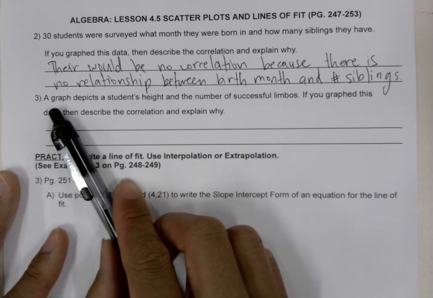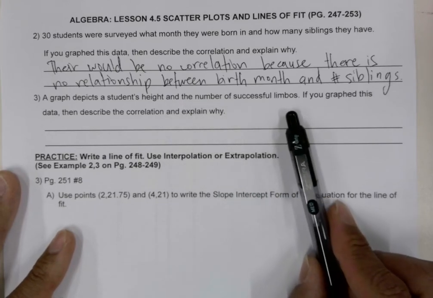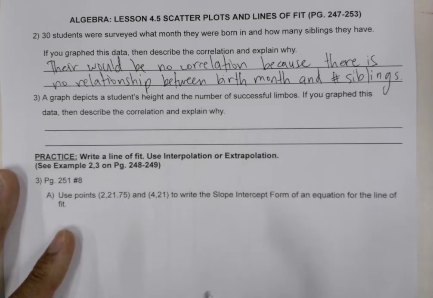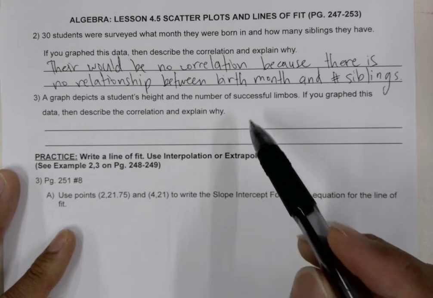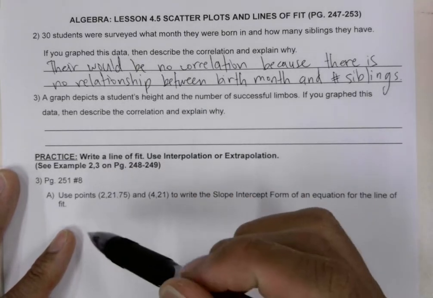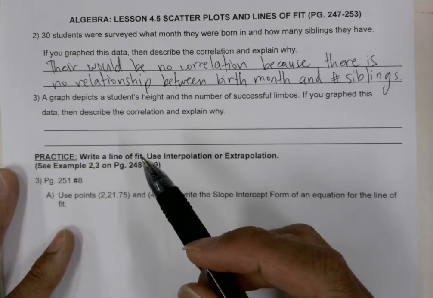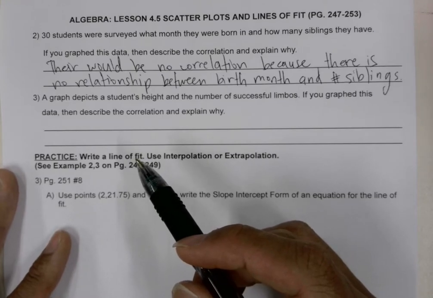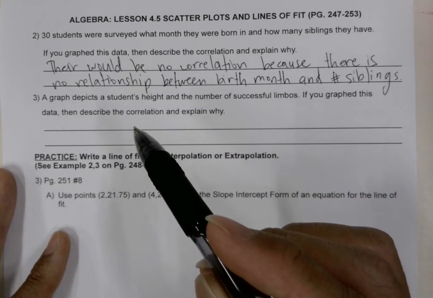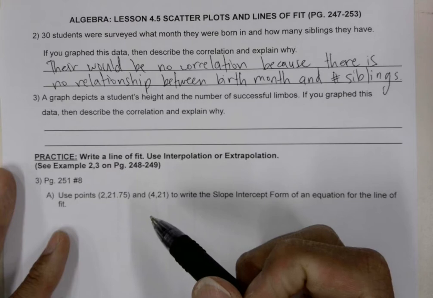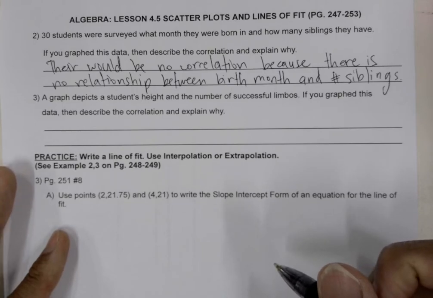For problem number 3, a graph depicts a student's height and the number of successful limbos. If you graph this data, describe the correlation and why. Well, limbo is where you have a stick and you hold it high up, music is playing, and people try to walk under the stick without bending forward. So they're bending backwards. And after everybody has gone under the stick once, they lower the height of the stick, and they do it again and again until the stick is very close to the ground.